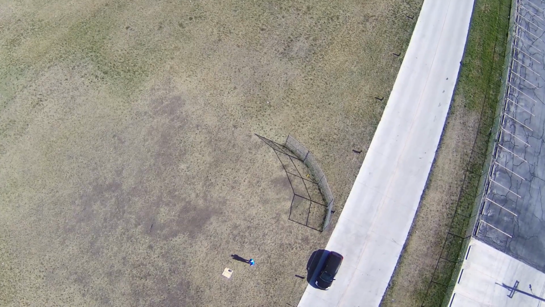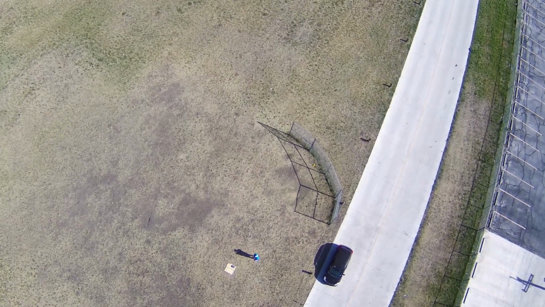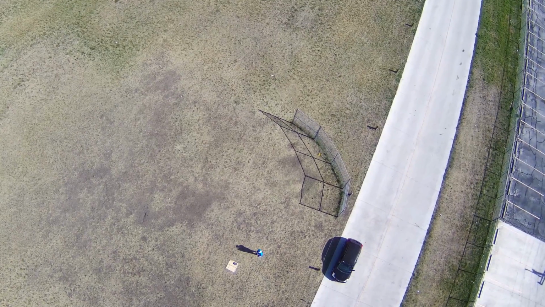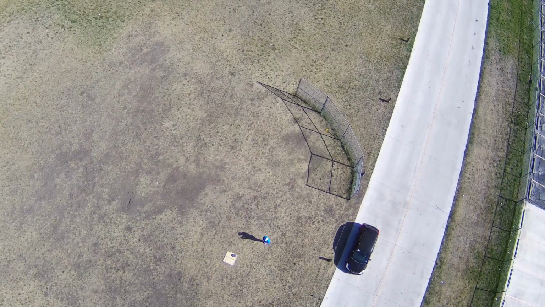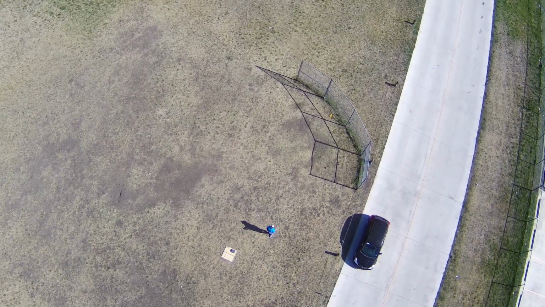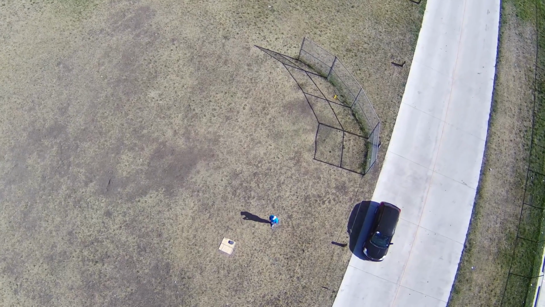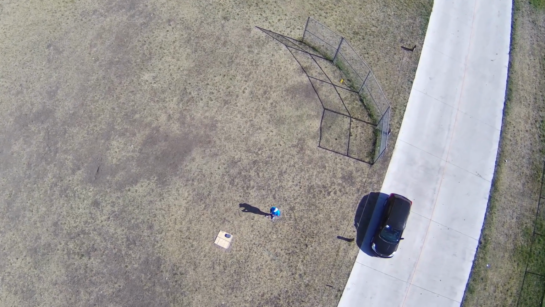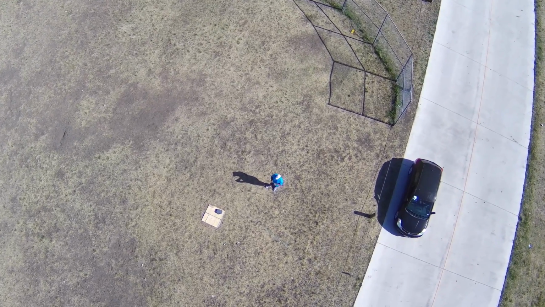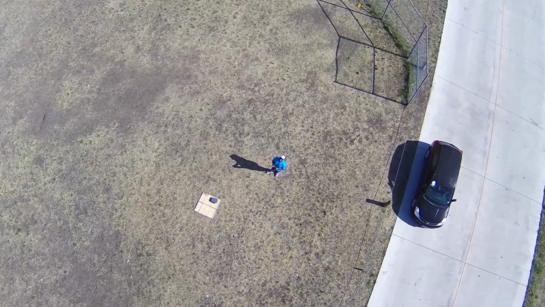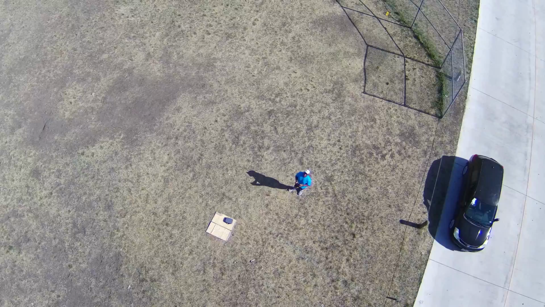Okay, we're beginning the landing phase right now. Of course, I got the GPS on, and it is pretty accurate. I did do the calibration. I do it each time I fly, especially if I change locations. And believe it or not, the drone landed on the edge of my makeshift landing pad.